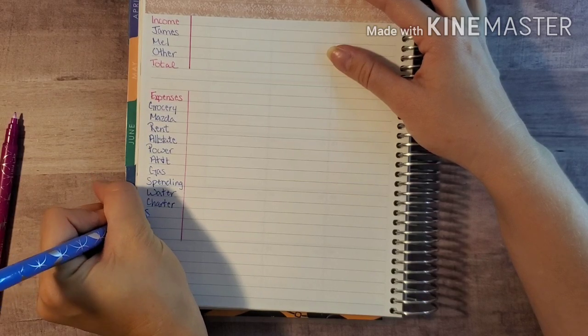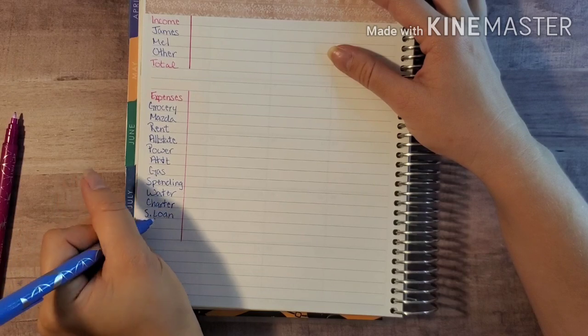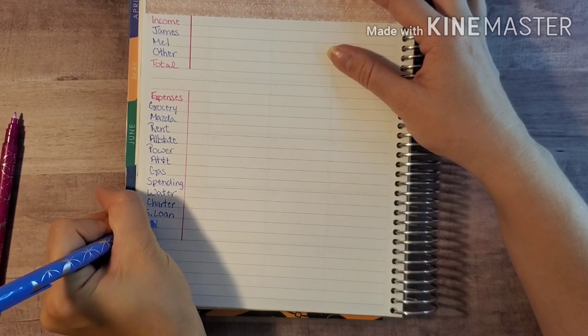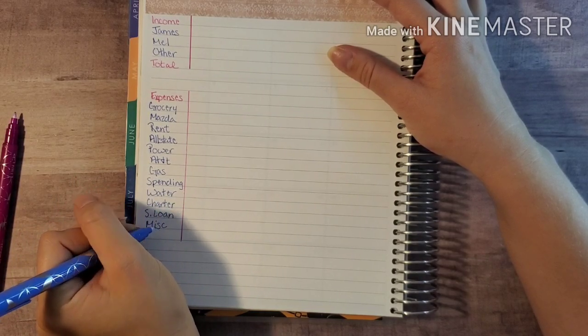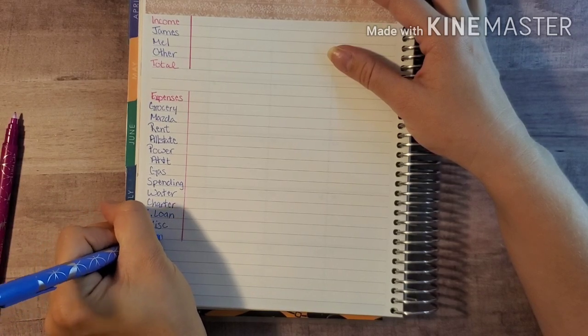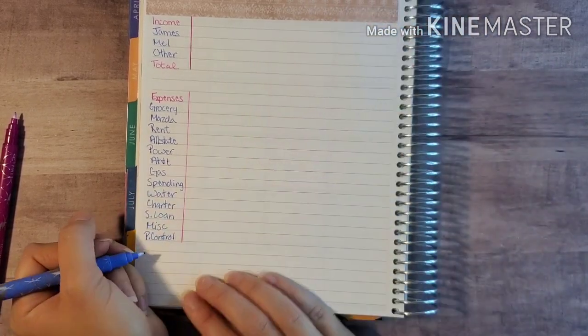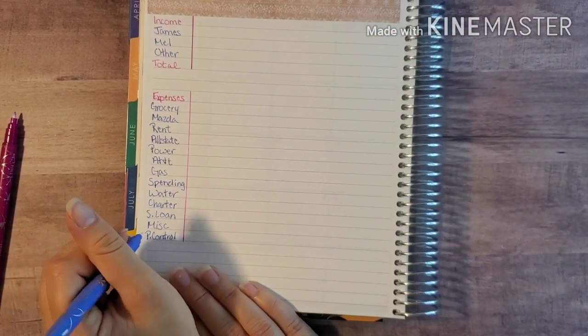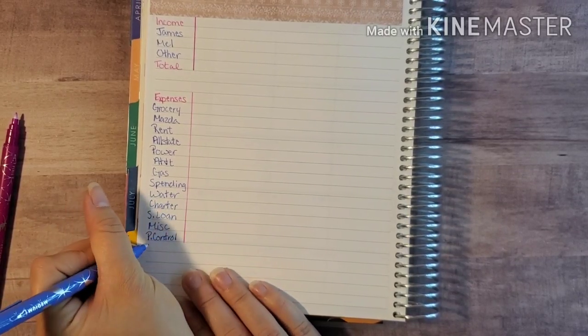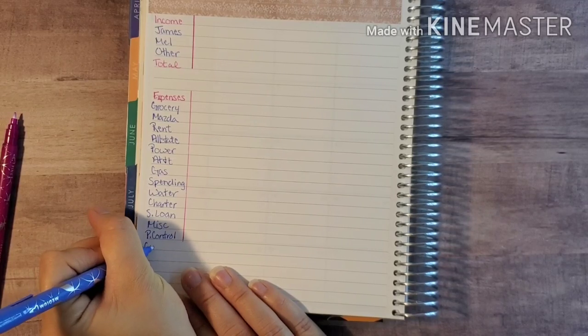student loans, and on here I just write S loan. We have miscellaneous, pest control, and I just put P control. So I'm starting to do a cushion for my checking account in case the places aren't taking cash. So we're going to start a cushion.